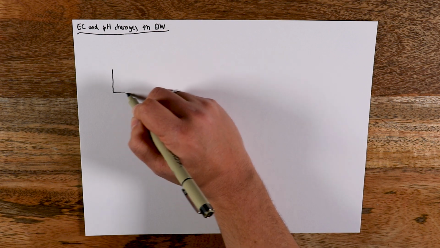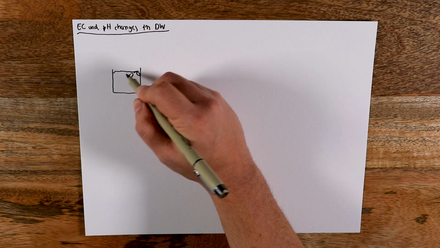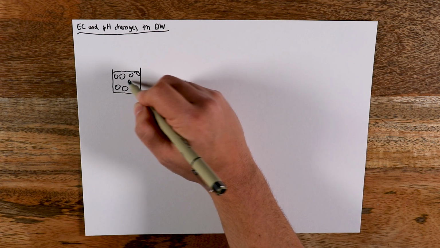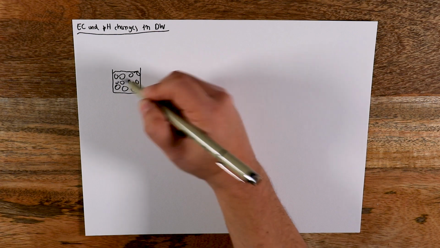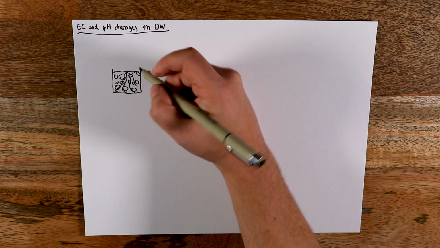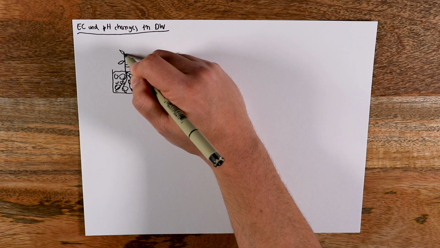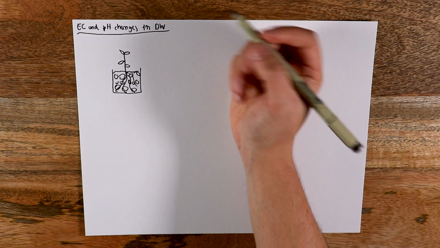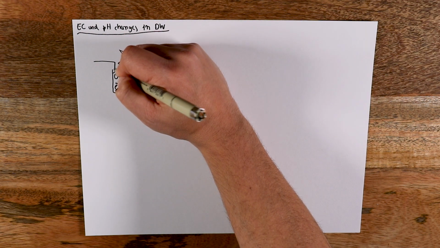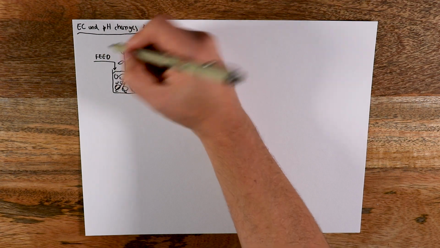So you'll usually have a container that has some media, and then you'll have your plant roots here, then you'll have your plant here, and you will feed something here, which we will call the feed, which is a solution.